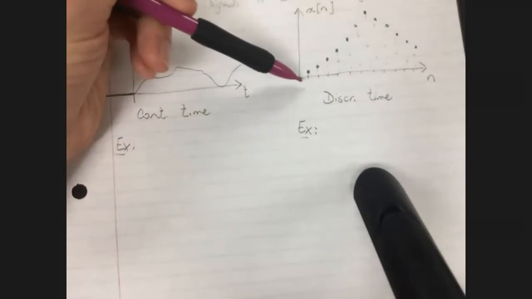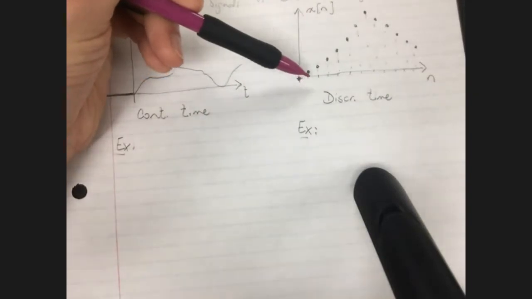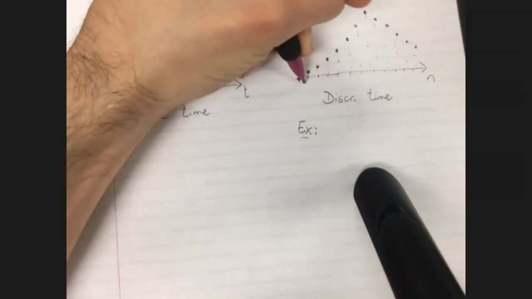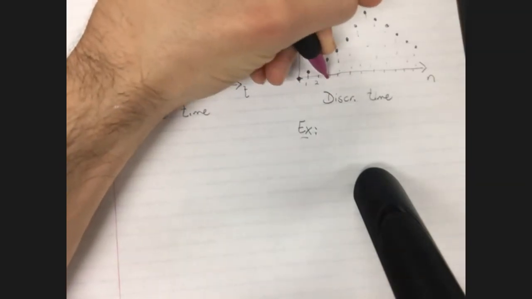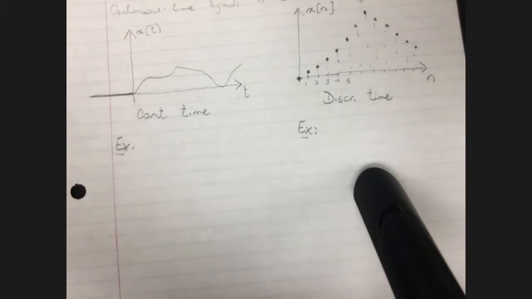If in the horizontal you are looking at, for example, days, maybe this is day 1, this is day 2, this is day 3, this is day 4, this is day 5. It's not true that there's a day between day 4 and day 5. There's only so many days. And so time itself, there's no way that you would naturally think of as being in between.